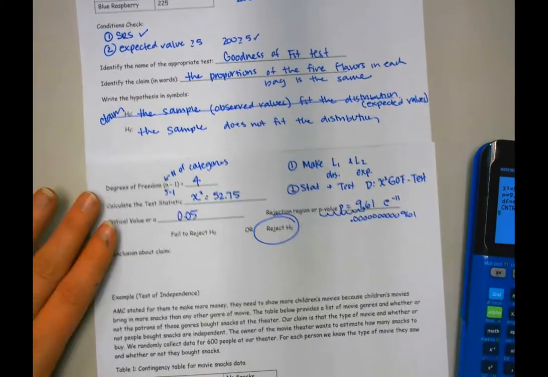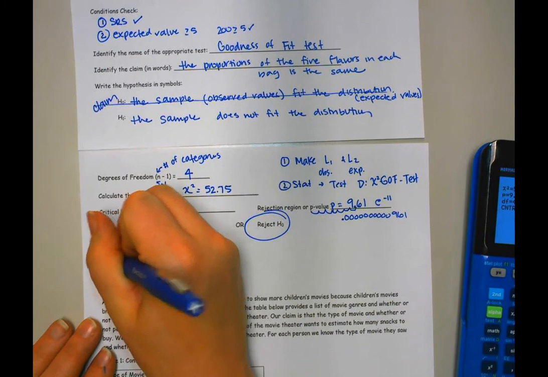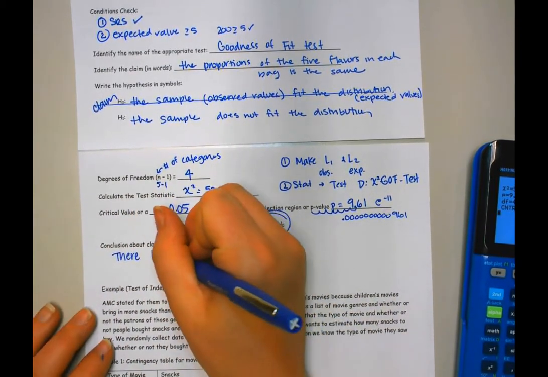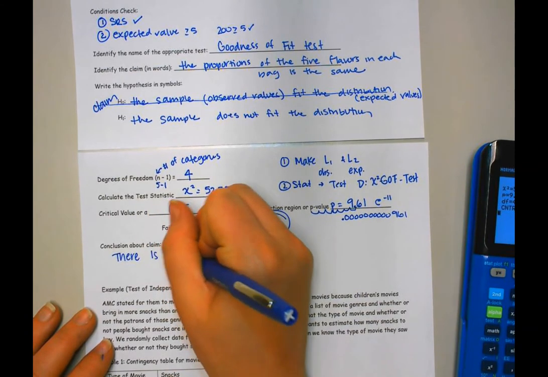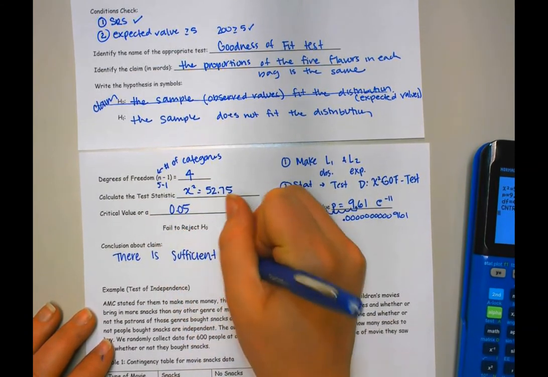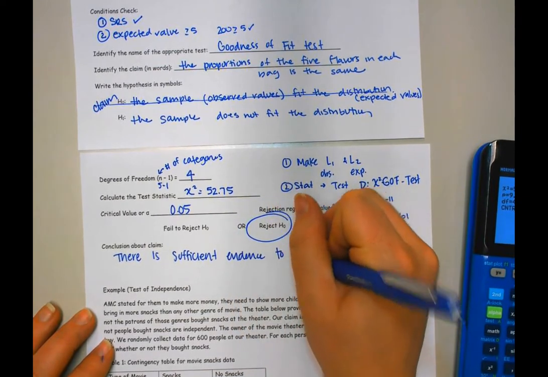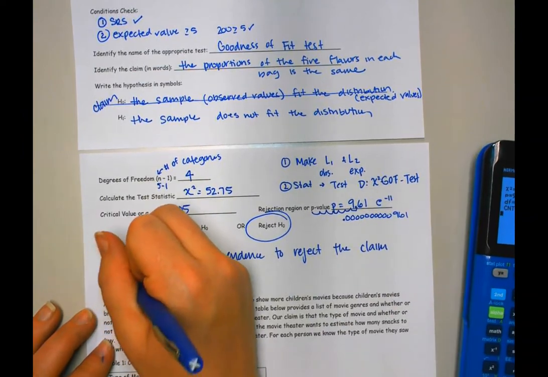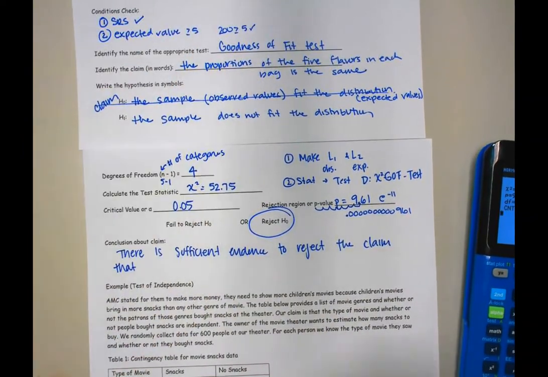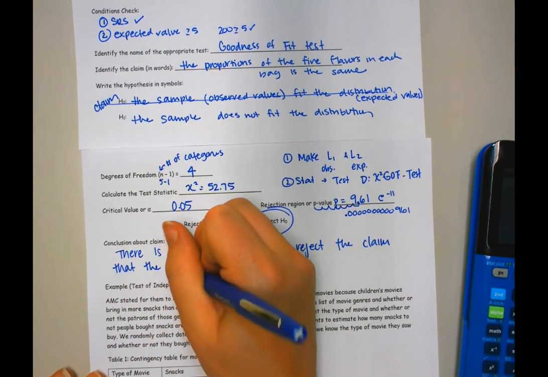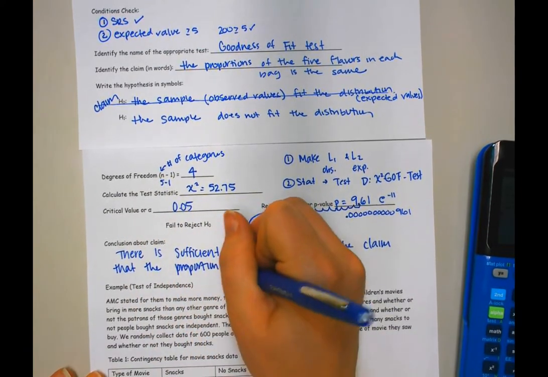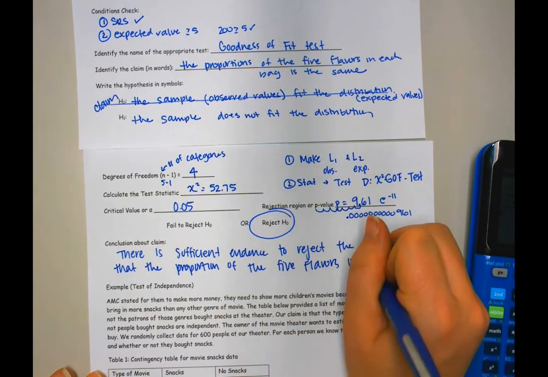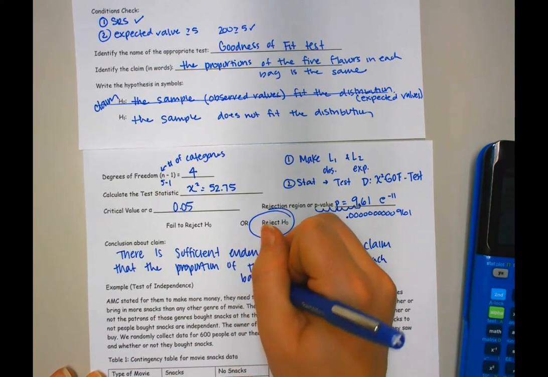So we can write: there is sufficient evidence to reject the claim that, and then we just copy exactly what we wrote as our claim, the proportion of the 5 flavors in each bag is the same.